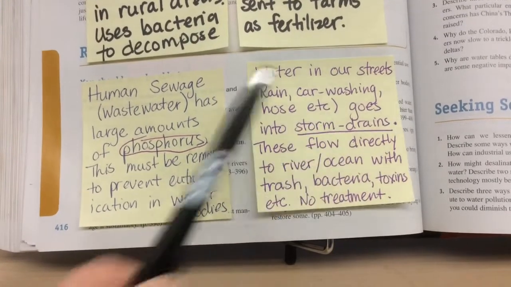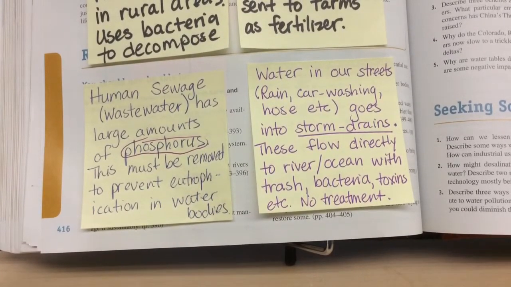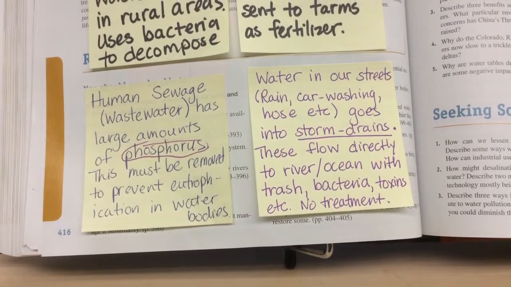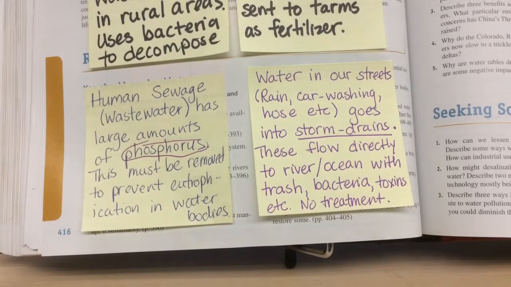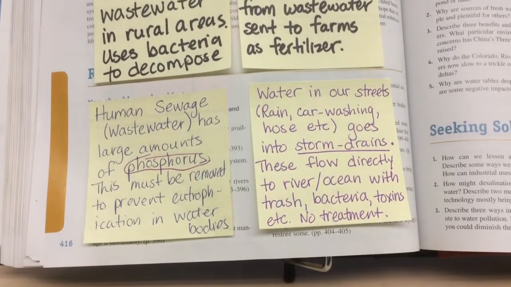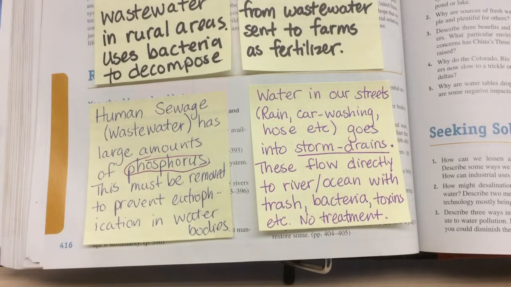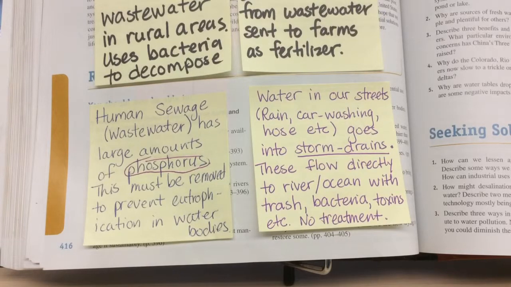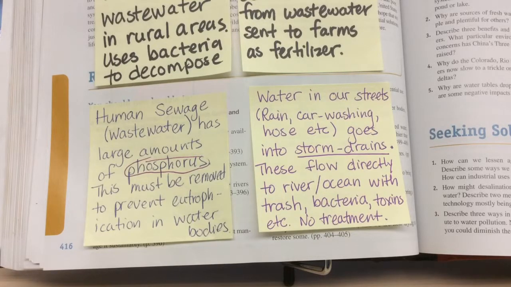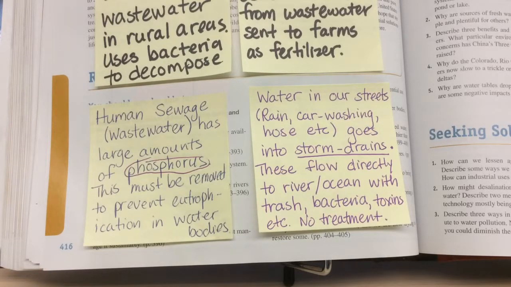The other thing you need to know about is storm drains. And so when it rains and it goes down into the street, it drains into storm drains. And these flow directly into the river or an ocean with trash, bacteria, toxins, etc. We don't treat it, and this is a serious issue. That's why around town we have little things painted above a storm drain that says don't dump into the storm drain because it goes to the river. And so this is a concern because after it rains in California is not a good time to go to the beach because all of the stuff from the storm drains go to the ocean and it is nasty.